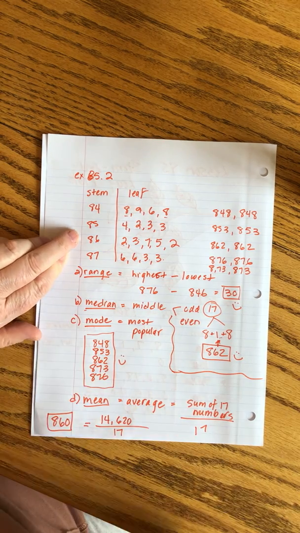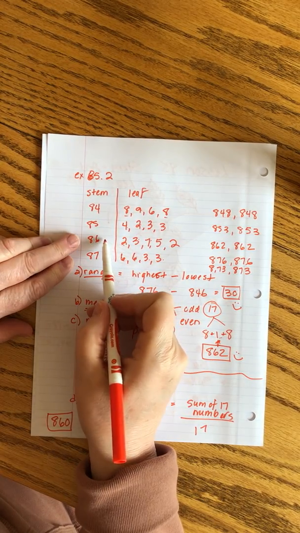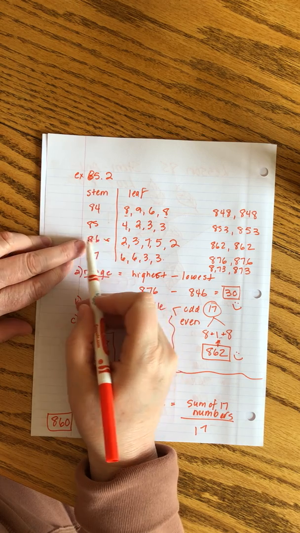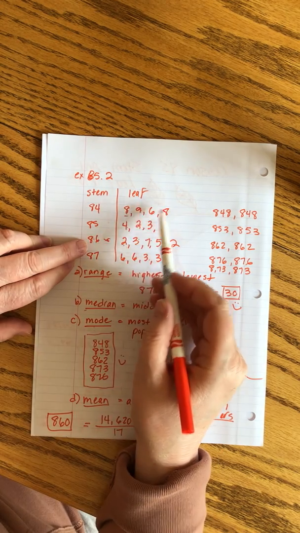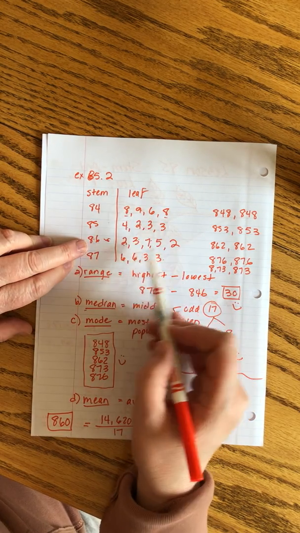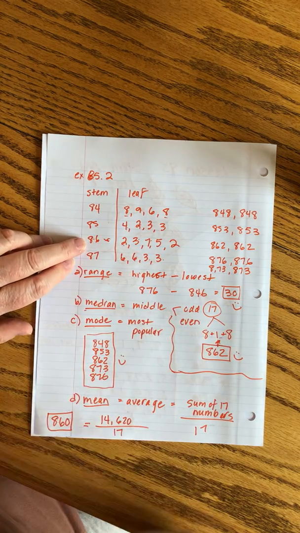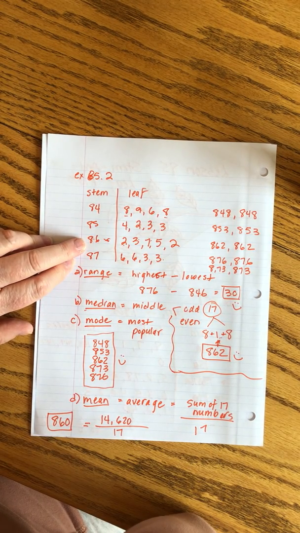Which makes sense, because that's going to put it right here at the low end of this stem, 1, 2, 3, 4, 5, 6, 7, 8, 1, 2, 3, 4, 5, 6, 7, 8. That's exactly where we found the median. The middle data point was right there.